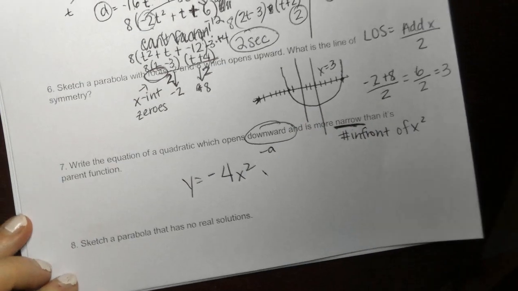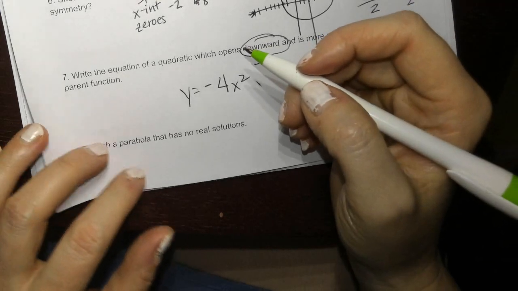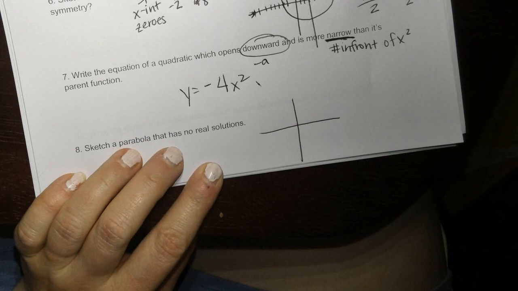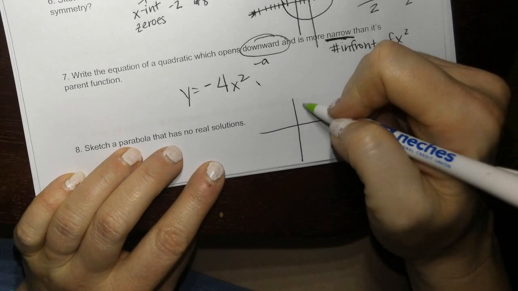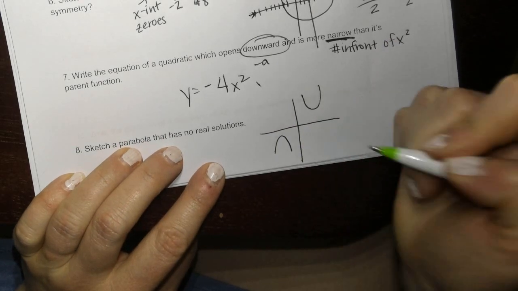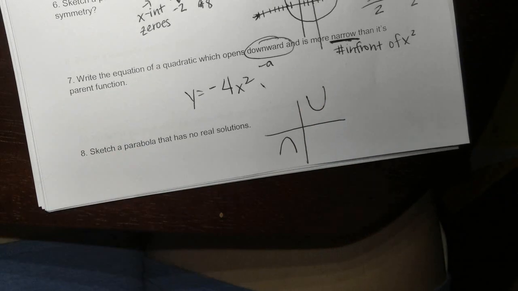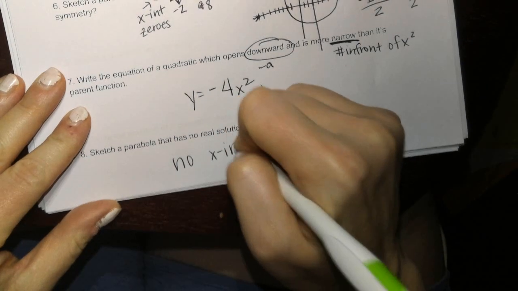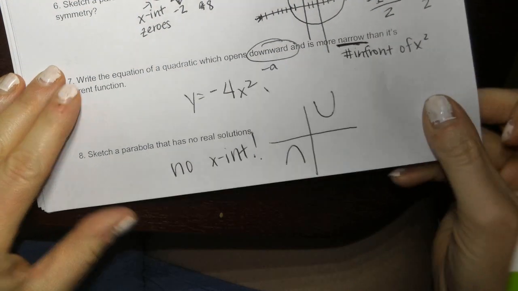Let's kind of review. Sketch a parabola that has no real solutions. This is fun. No real solutions means there's no x-intercepts. So it could be up here, it could be down here, but never crosses the x-axis. Basically, that's what it means. There's no x-intercepts. Okay? Alright?